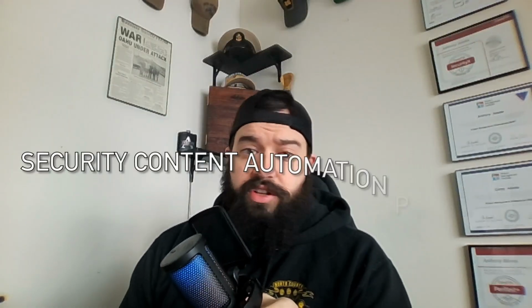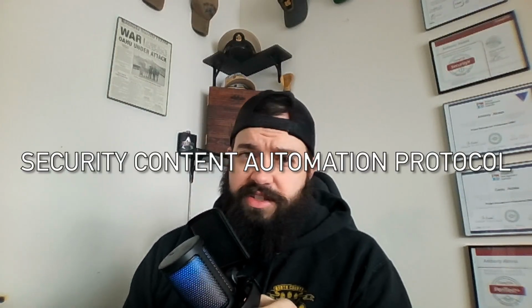SCAP stands for Security Content Automation Protocol. It's the standard language that these tools use, such as SCC, OpenSCAP, ACAS, you get it. But as I mentioned, the SCC is the tool that we are going to use to run against our machine. Speaking of our machine, let's hop into the technical implementation so that you can get some real-world experience in your environment.